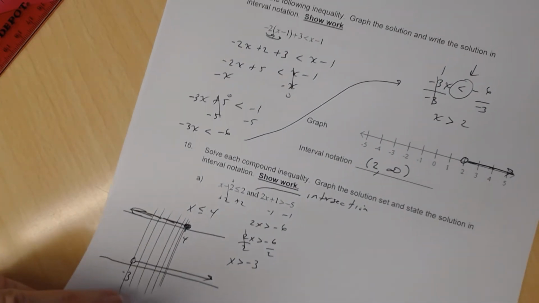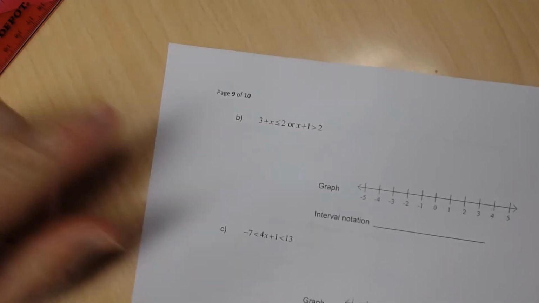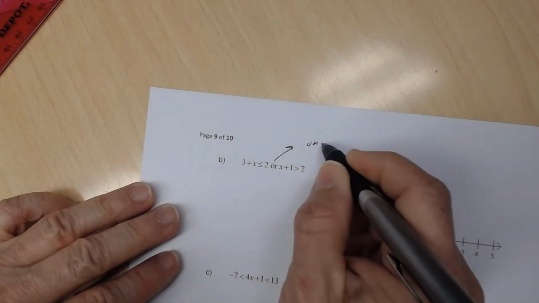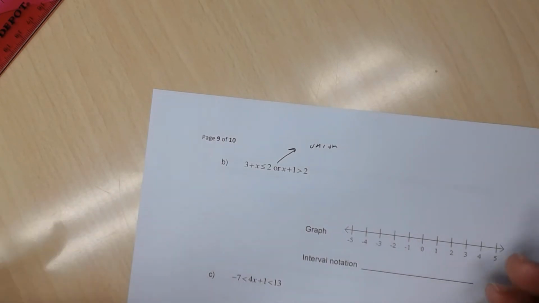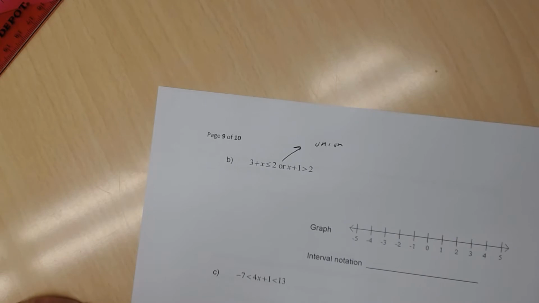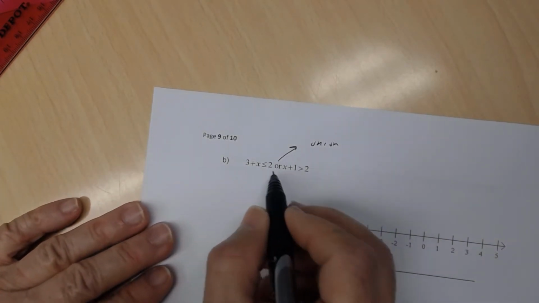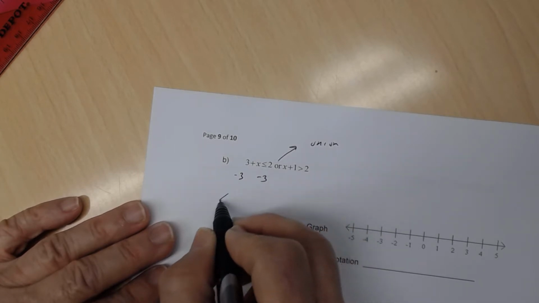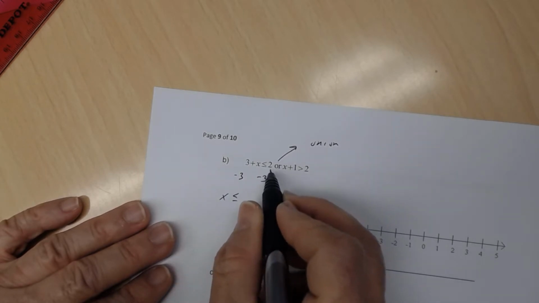Right, so that's 16a. 16b, this time you're dealing with an OR inequality. So remember, OR, that's that idea of union. So any solution here or any solution here is a solution to the compound inequality. So just like we did before, you're going to get x by itself. So I'm going to subtract 3 from both sides. Then combine like terms. I get x is less than or equal to 2.